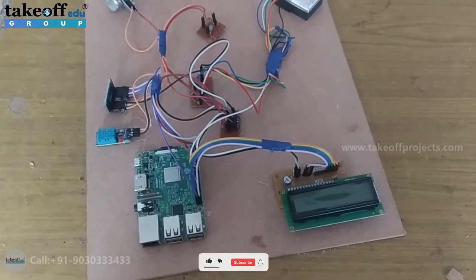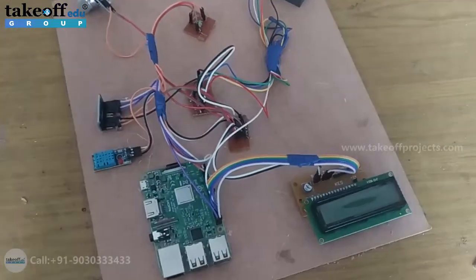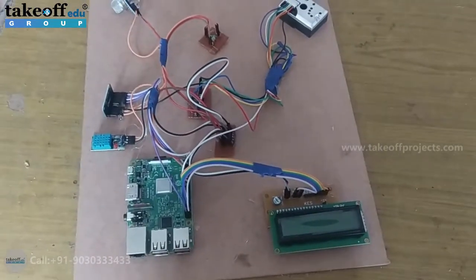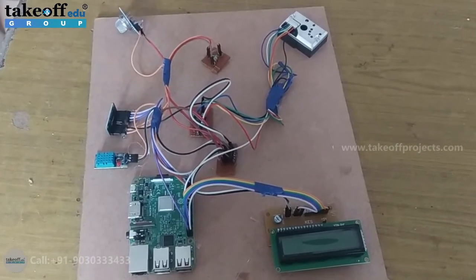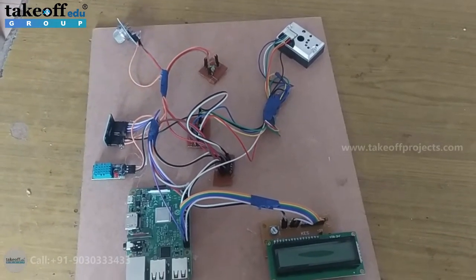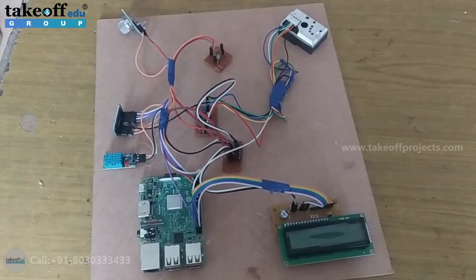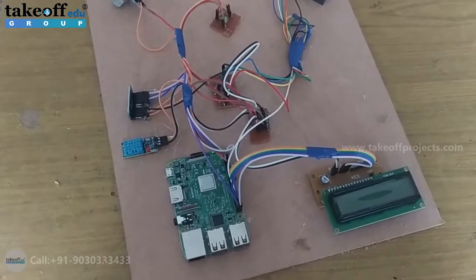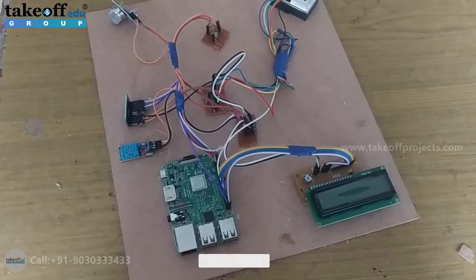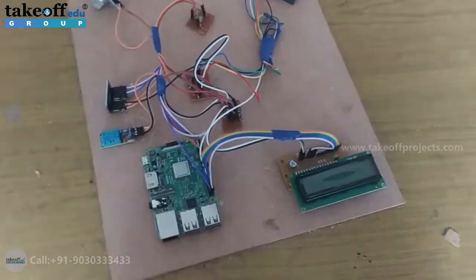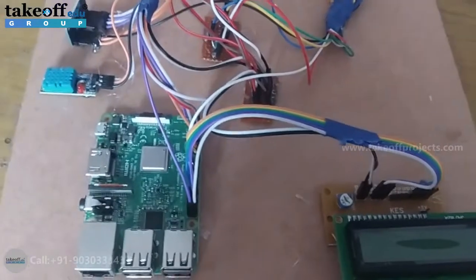Hello everyone, the project name is Air Pollution Monitoring System. The main objective of this project is to monitor air quality parameters like the presence of CO2 gases in the atmosphere, the presence of dust density in the PM 2.5 range, temperature and humidity, along with light intensity. We are measuring all these parameters using this particular project. So let's see the components that we have used in this project.